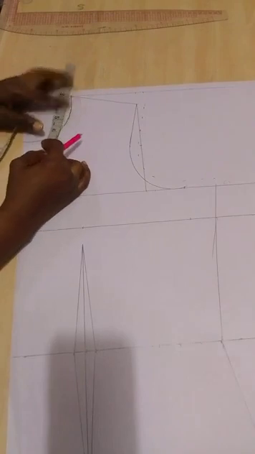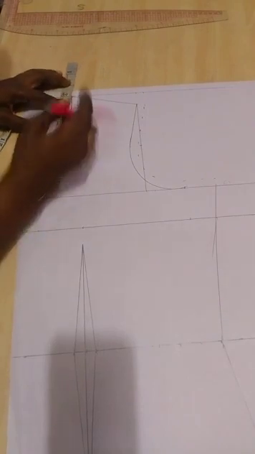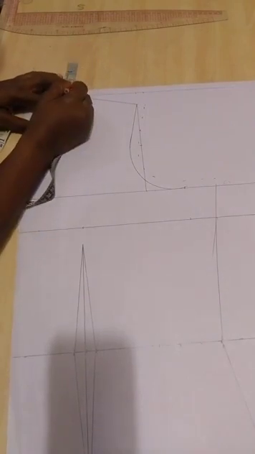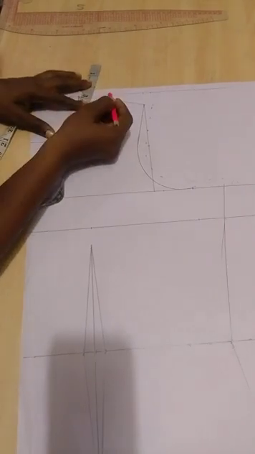Even on our shoulder, we have measured 1/2 inch also. That's where we'll be cutting.